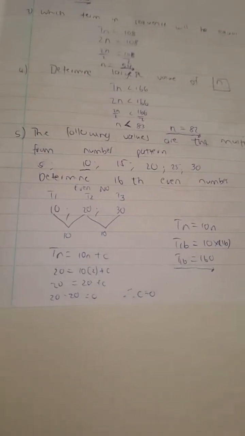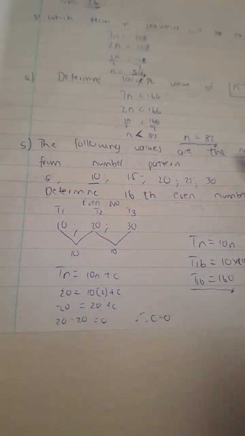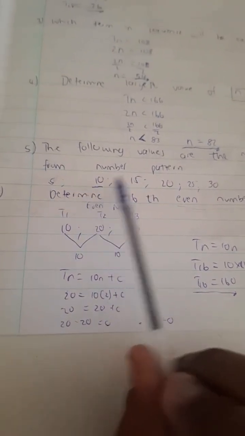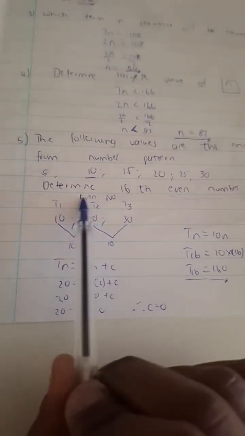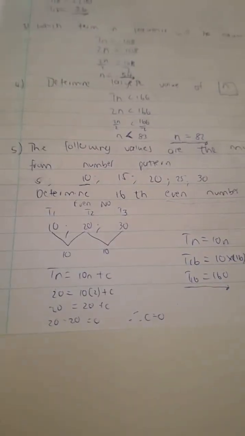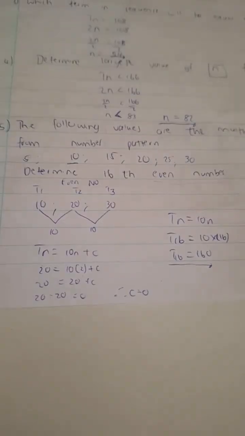So that's by calculation. The way we did it before was by inspection, right? We looked at the pattern, and then we concluded: 10, 20, 30, first term, second term, third term. Then we said, what is the 16th even number of this pattern? Basically that would be 160, you see? But that was by inspection.